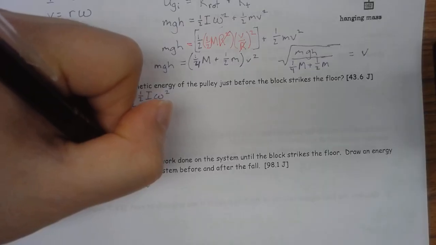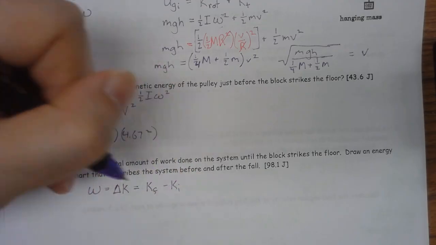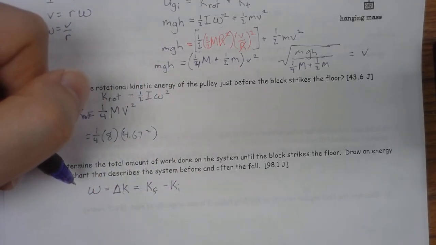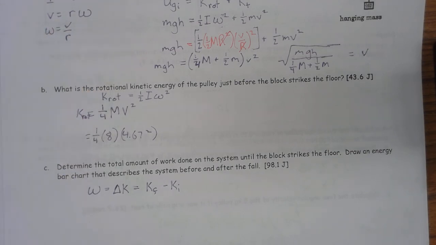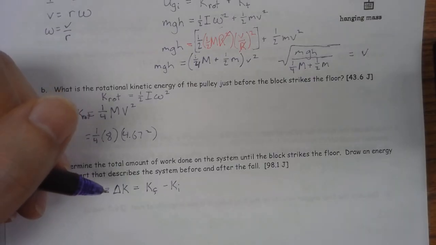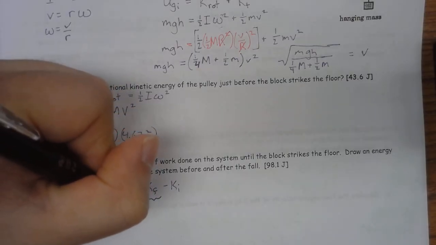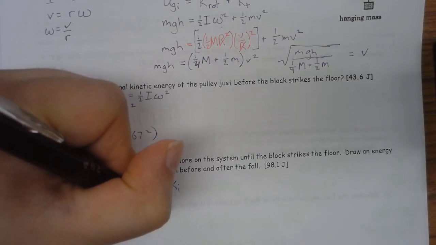It's the initial and final versus each other, but we're going to go final minus initial, like temperature. We started off with, so this breaks down into kinetic translational and kinetic rotational, right?